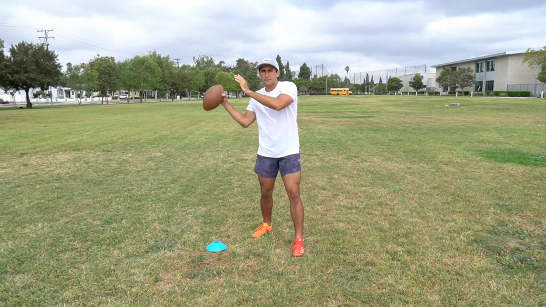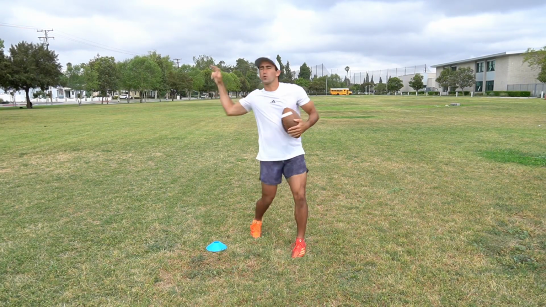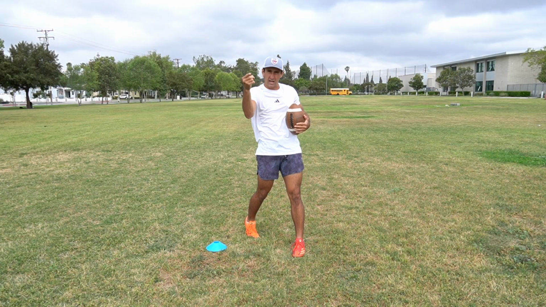Let's get back to this video. Now, let's talk about the front shoulder and the front side in your throwing motion to help you generate more of a snap and more rotation and more velocity on the ball.